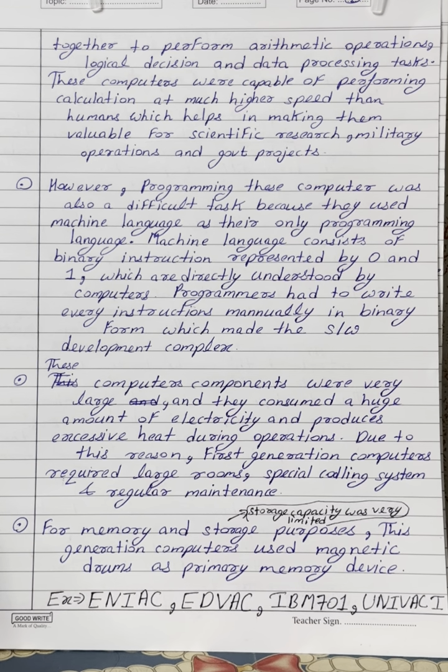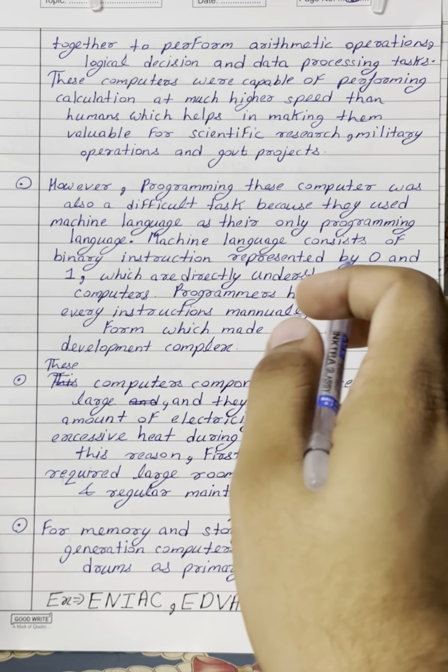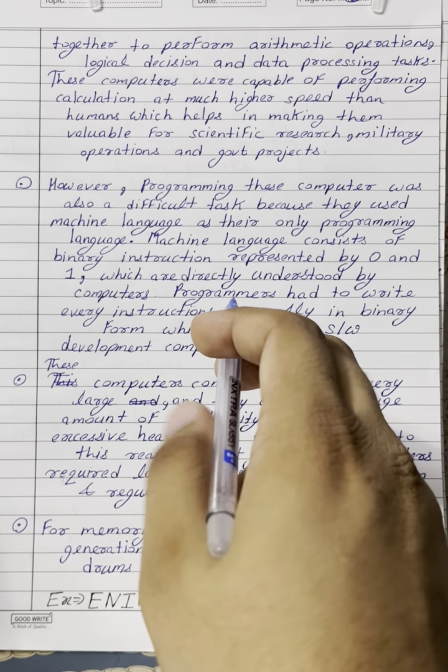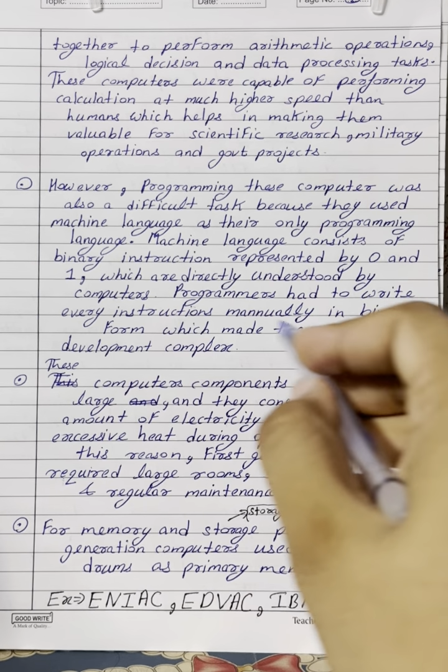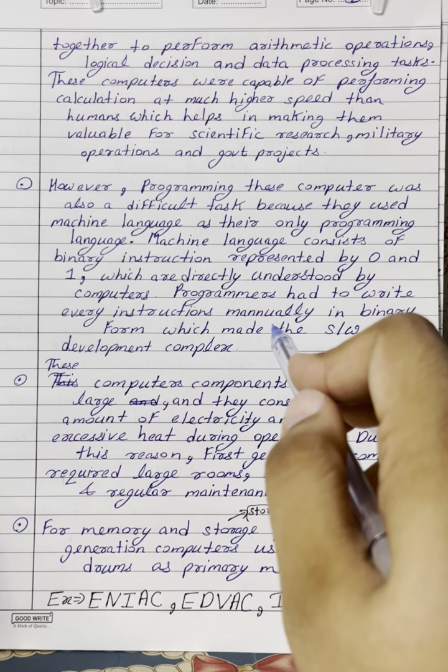So, next point is, however, programming these computers was also a difficult task because they used machine language as their only programming language. Machine language consists of binary instructions, which are represented by 0 and 1, that I think we know, and they are directly understood by the computers. That's why programmers had to write every instruction manually in binary form, which made software development more complex.